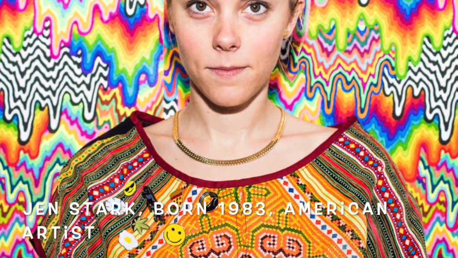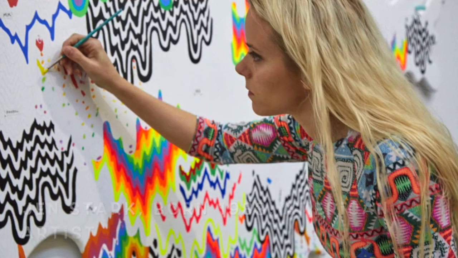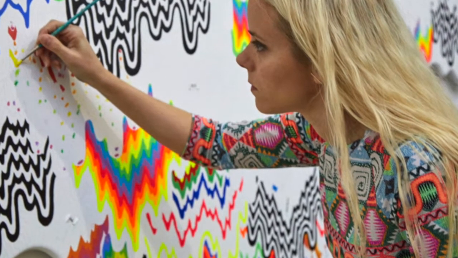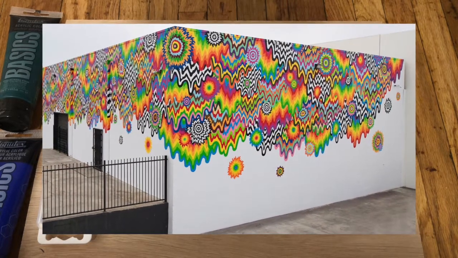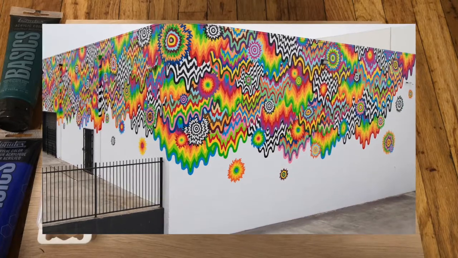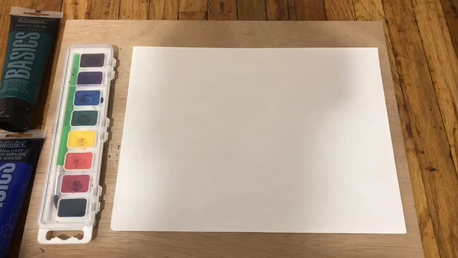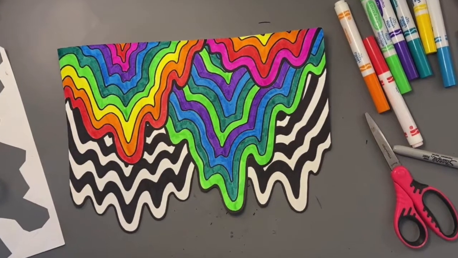So Jen Stark is a famous contemporary artist. She was born in 1983. She's a multimedia American artist who lives and works out of Los Angeles, California. Stark is best known for creating optical art using psychedelic colors and patterns and drips that mimic intricate motifs found in nature. So you can see some of her work right here on the screen, and it's very, very bright. And then she also has these other drips that have the white and the black, which contrast each other.